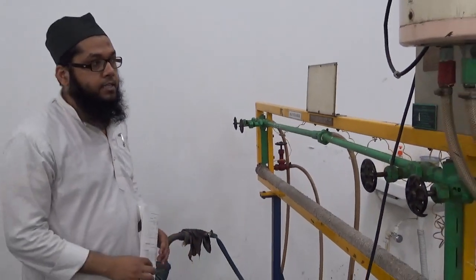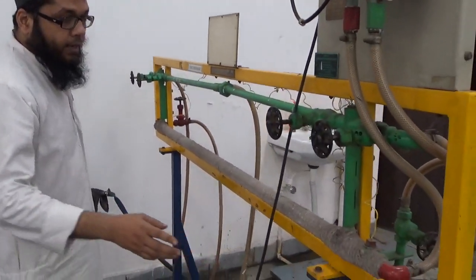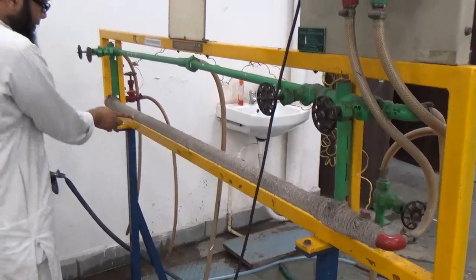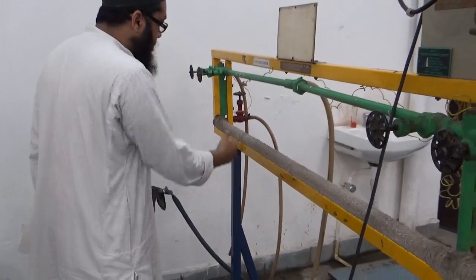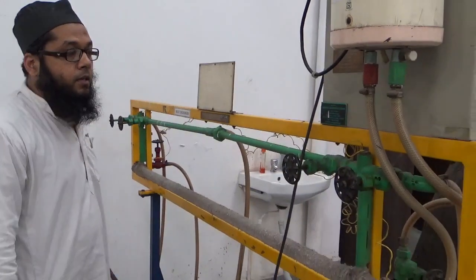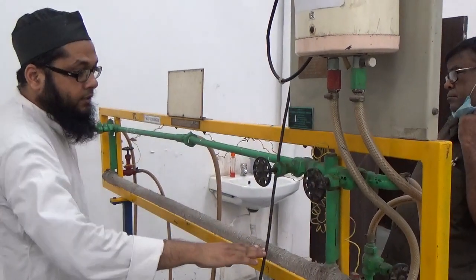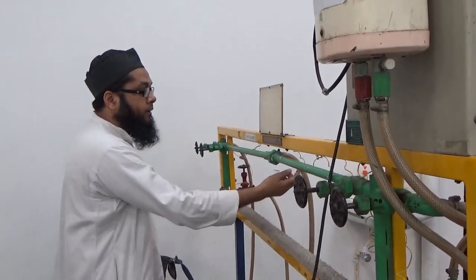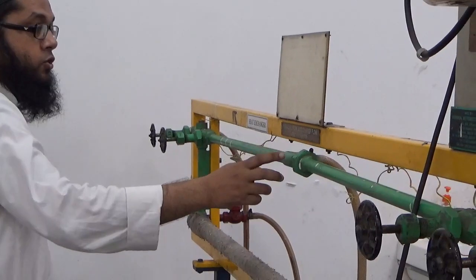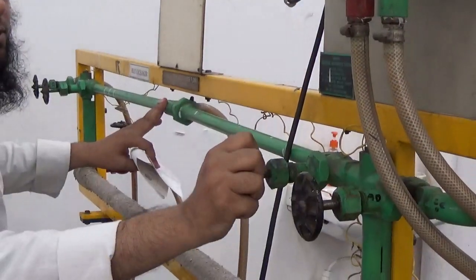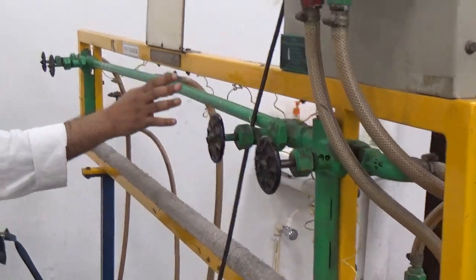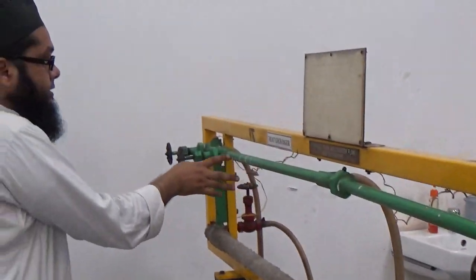Now, for the counter flow heat exchanger, as we know, the flow direction of the hot fluid is in this direction, from right to left. So we have to achieve a flow of cold fluid in the opposite direction. What we will do is close this valve, and the water is constrained to move in this direction.